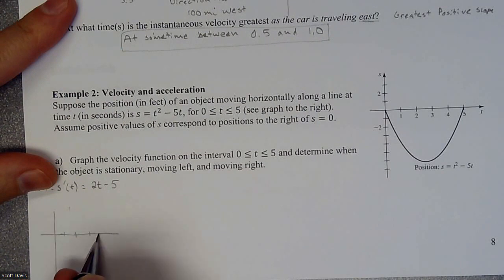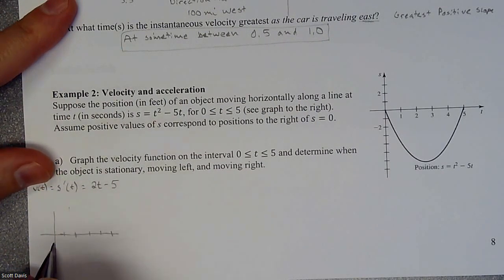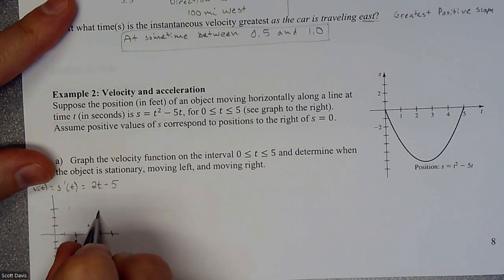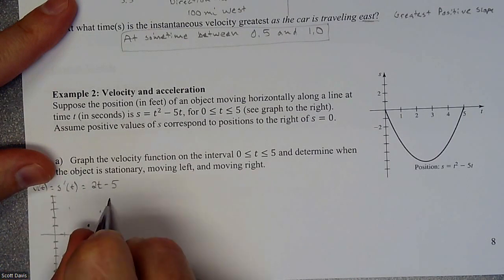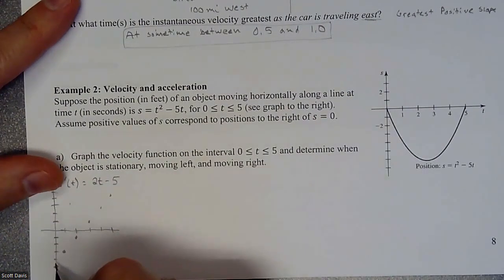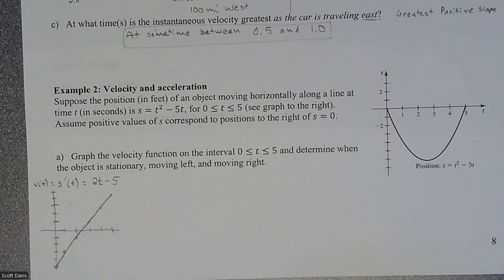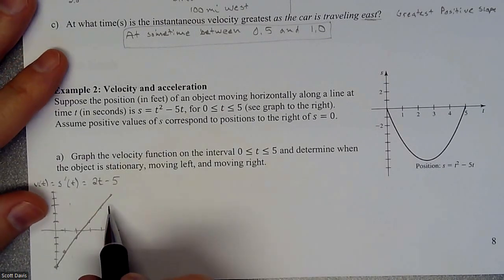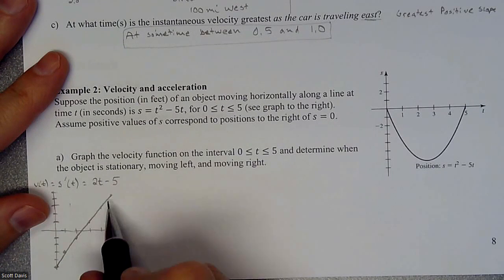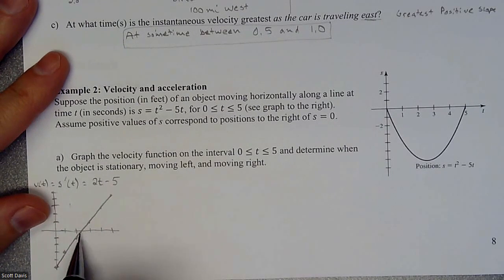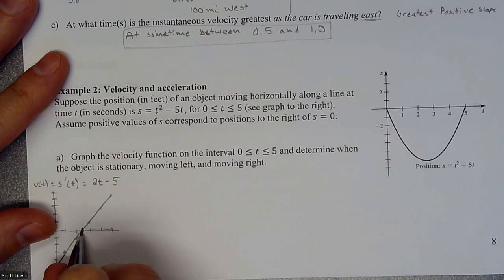1, 2, 3, 4, 5. And this would have a y-intercept at negative 5, and then we'd be going up 2 over 1, up 2 over 1, up 2 over 1, up 2 over 1, up 2 over 1. Each of those points would be representing velocity. That's an important thing. They're not positions, they're not y values, they're not distances, they're slopes, they're rates of change. So we have negative slopes, we have positive slopes, and this is a slope of 0.